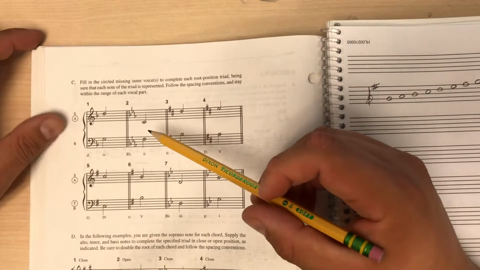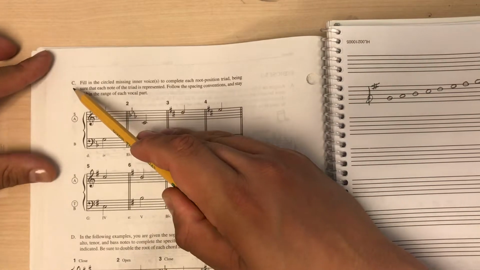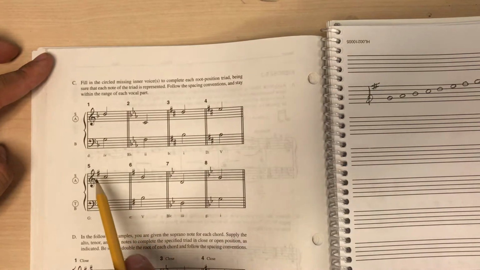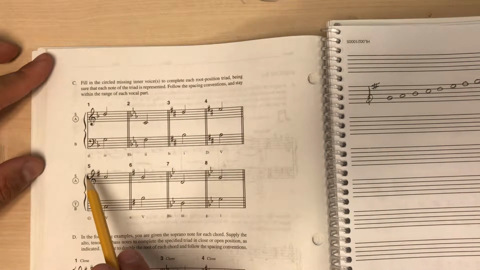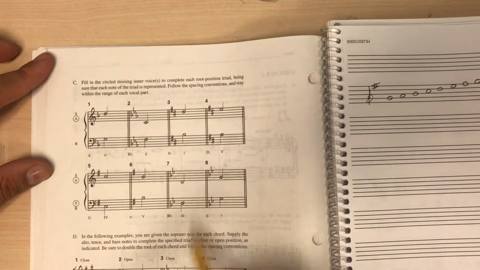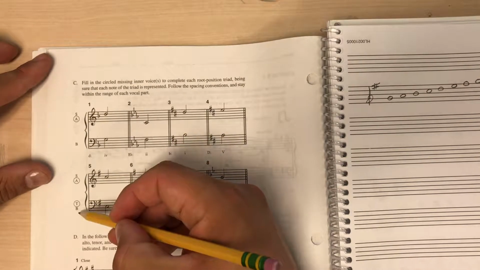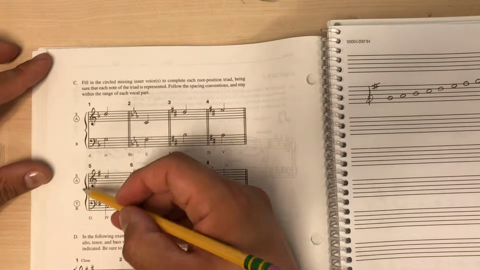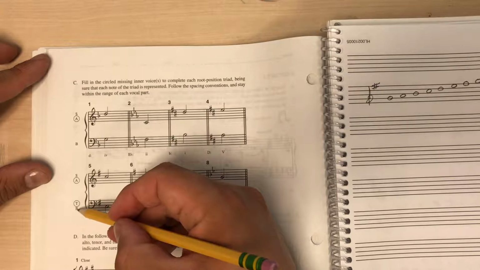This is 5-2, Part C. For our homework, I've only assigned the second half of this, 5 through 8, which is all 4-part textures, which is what we'll do most of our time in class doing: soprano, alto, tenor, and bass.